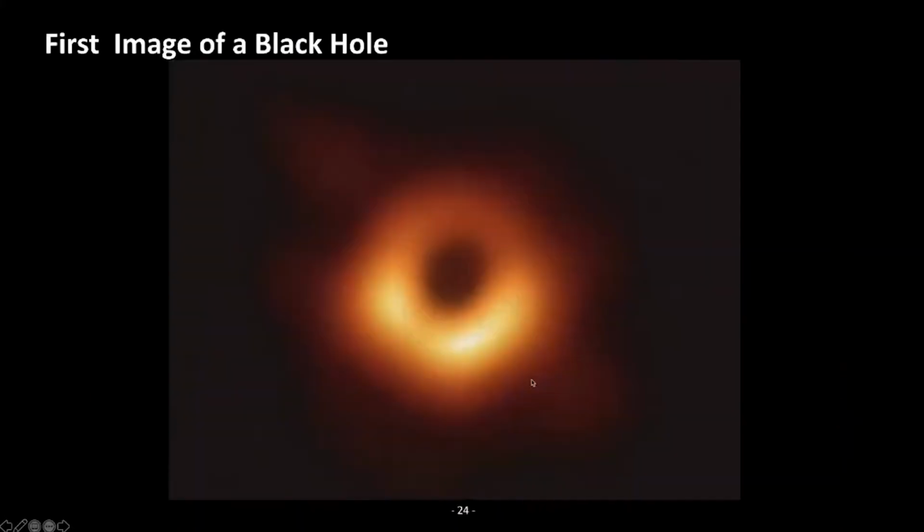An example in science was taking the first image of a black hole using various types of very high performance, high quality imaging techniques and very powerful mathematics and computation, in addition to the images and the experimental devices themselves.